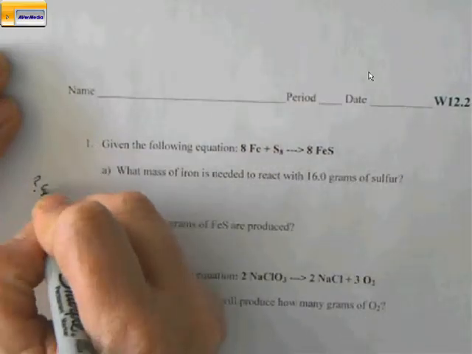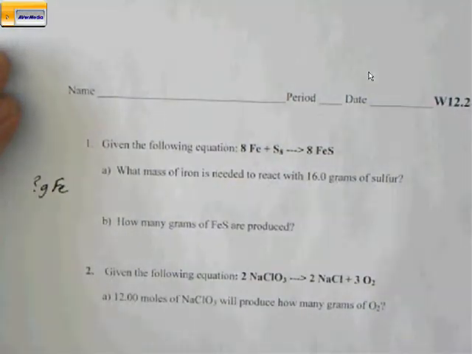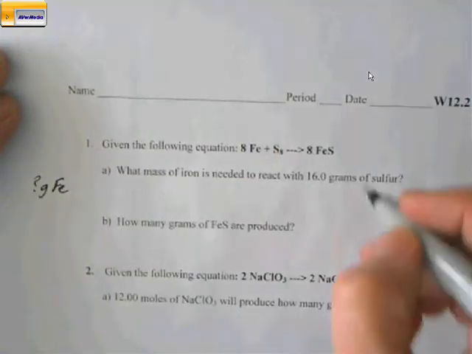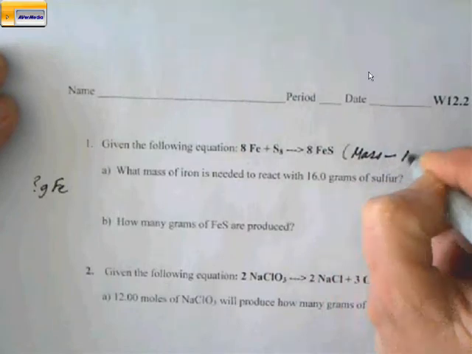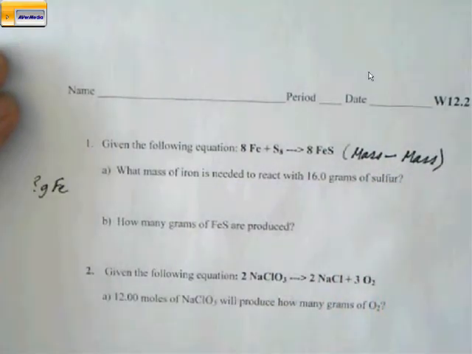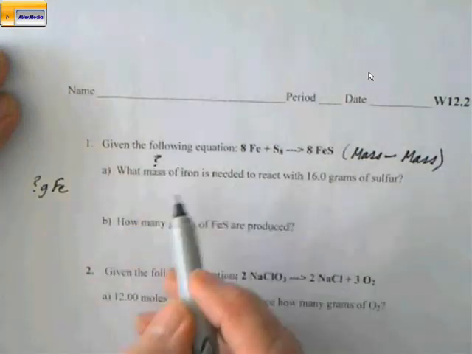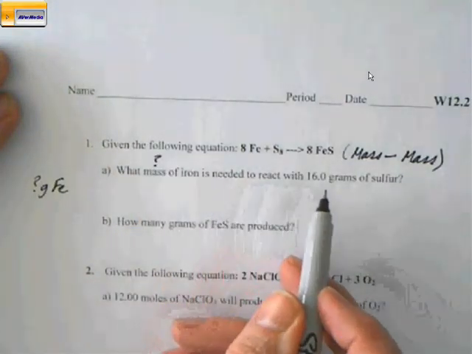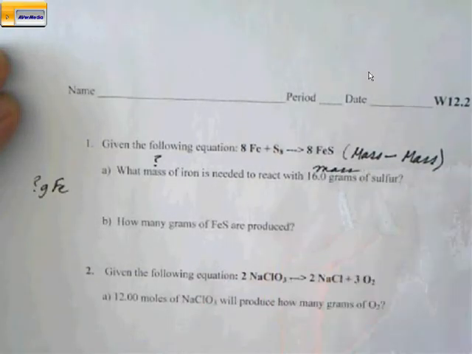Now there are different types of stoichiometric problems. This one can be labeled, I guess you would say, mass to mass. You're starting at mass and you're ending at mass. And how do you know that? What mass of iron is needed to react with 16 grams of sulfur? So that's a mass to mass problem. You always have to convert mass to moles. So that's going to be our first step.